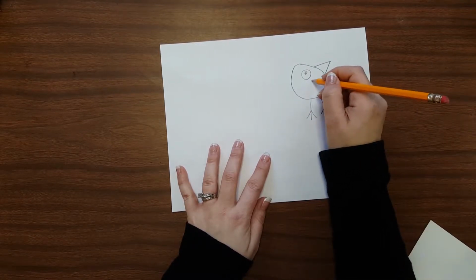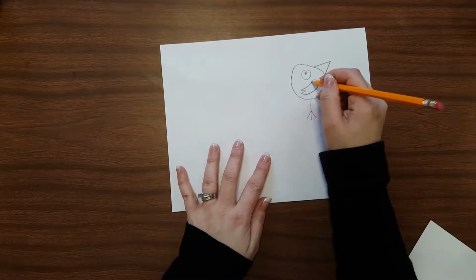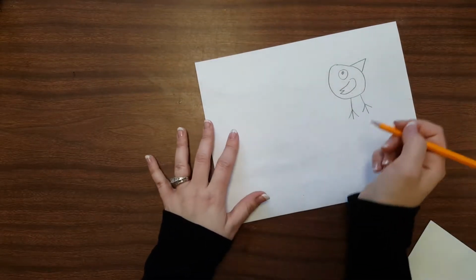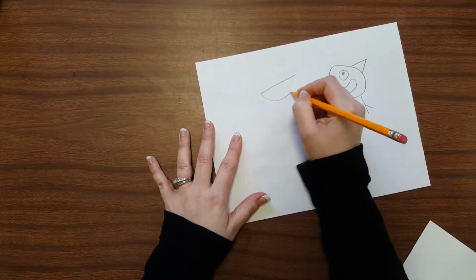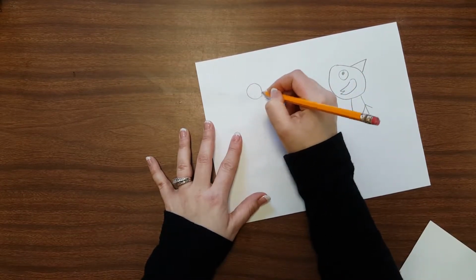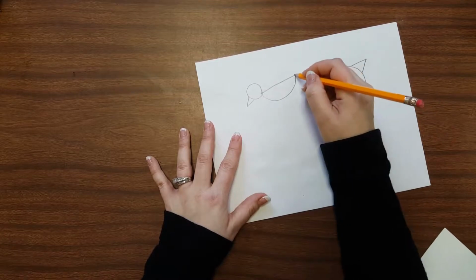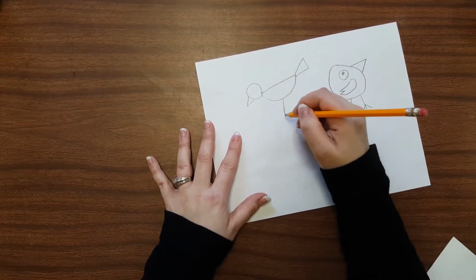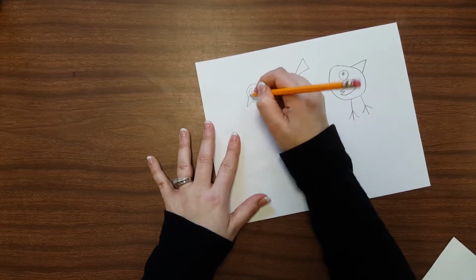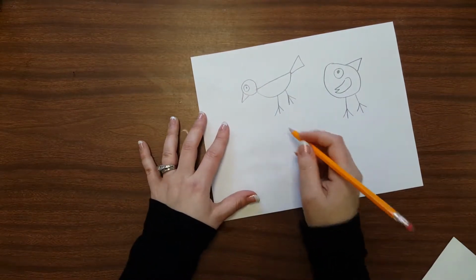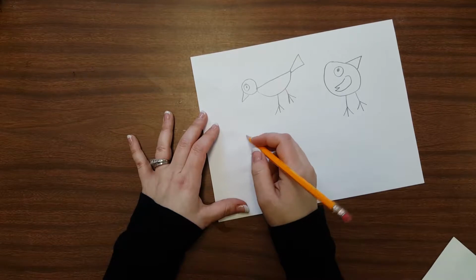So they can be very simple, or you can start to combine multiple different types of shapes, like a semicircle with a circle head and a triangle beak, triangle tail. And we're going to explore different ways that we can make birds and all the different types of birds that we might like.